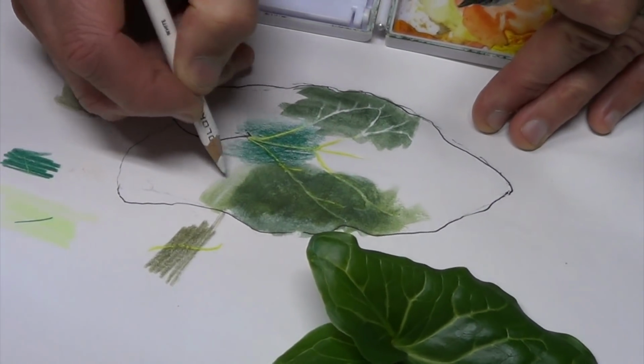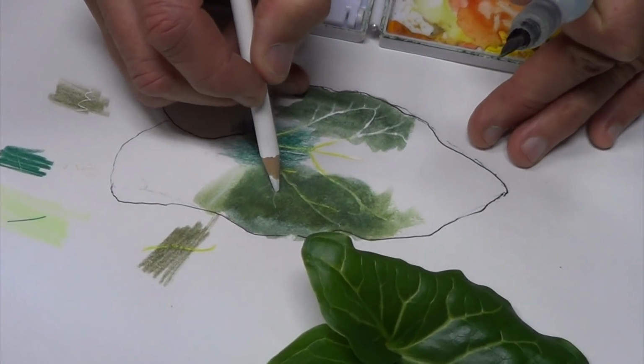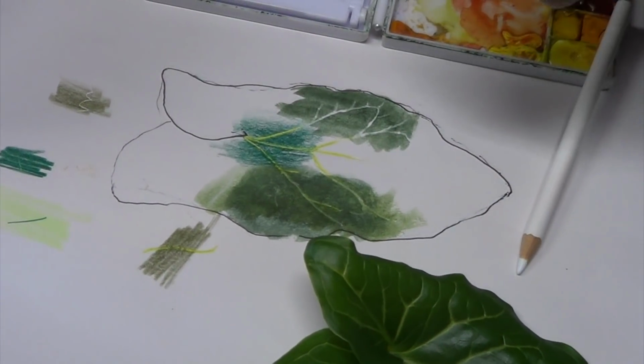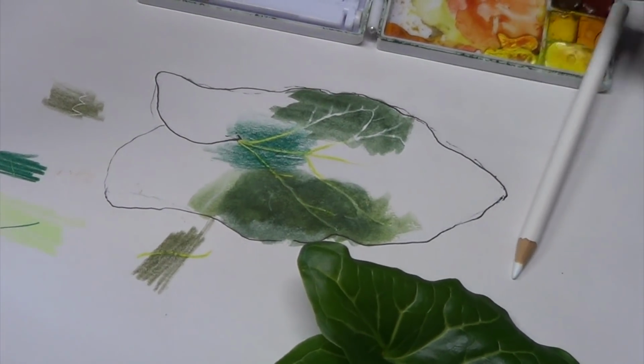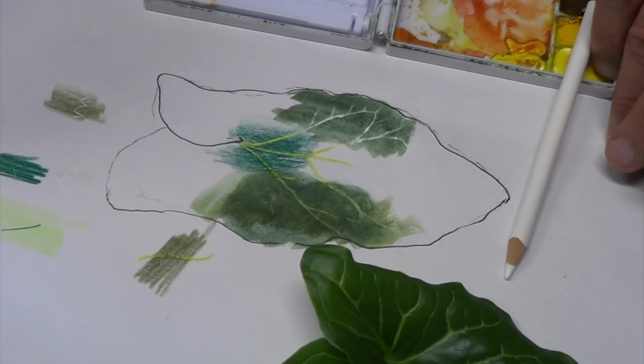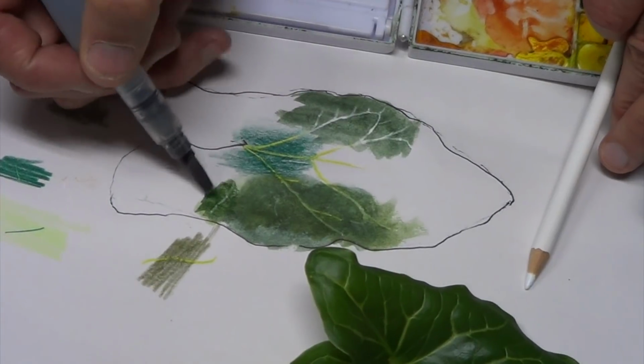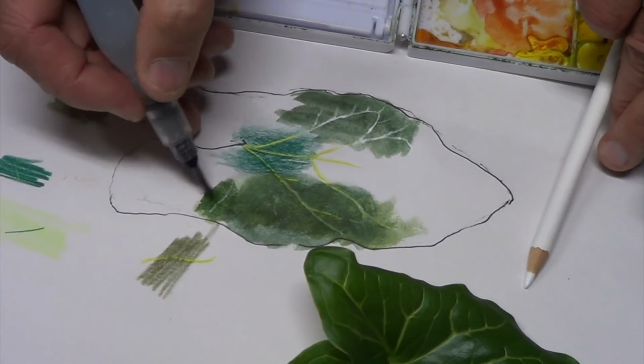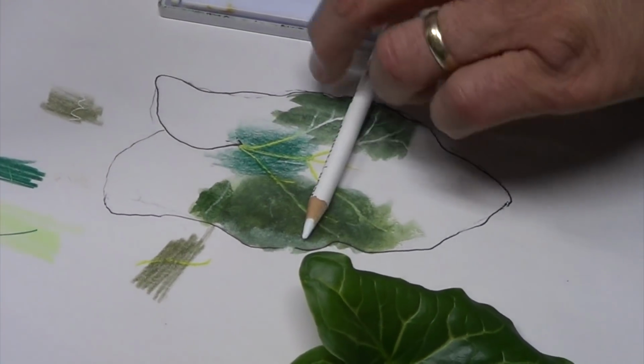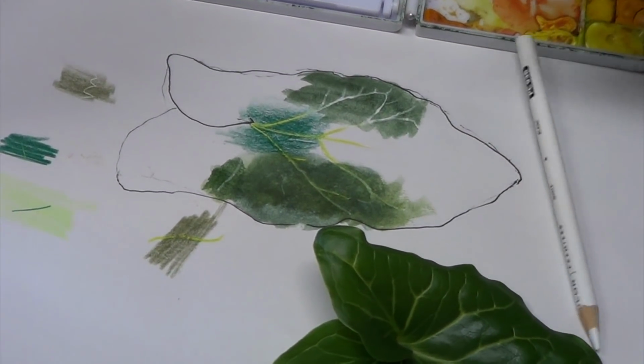Although with the wax pencil, here I've got some light green down here. I'm going to put a mark over that. You can then see I've got a little bit more of that green showing through that pencil on there. Kind of fun.